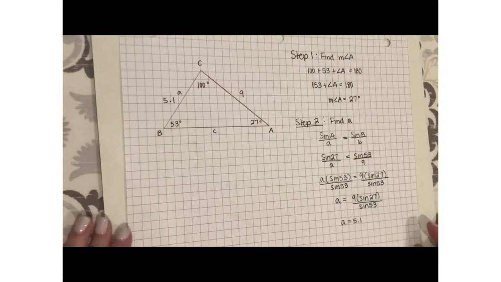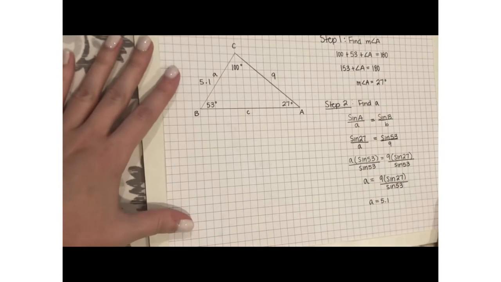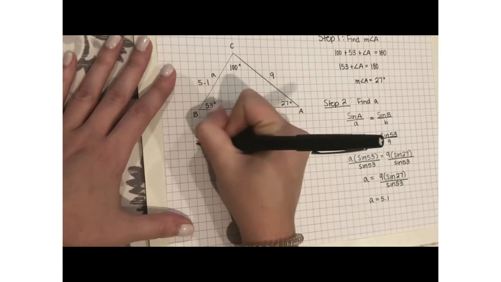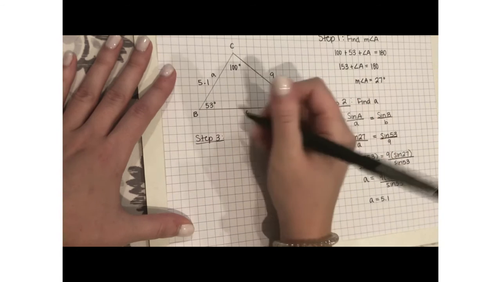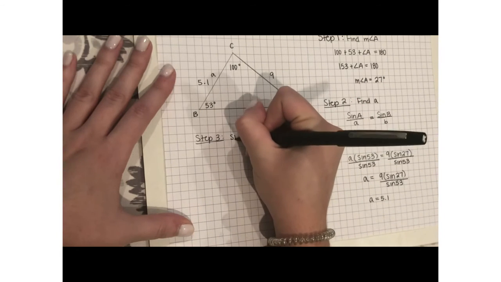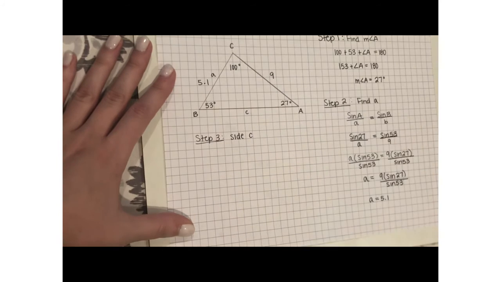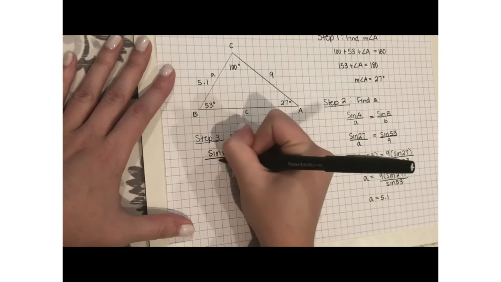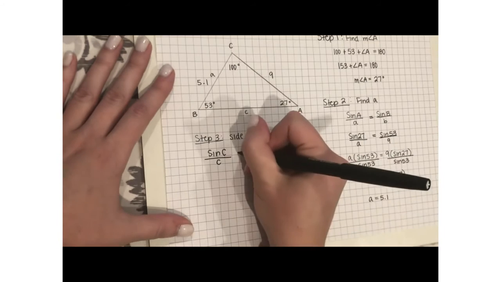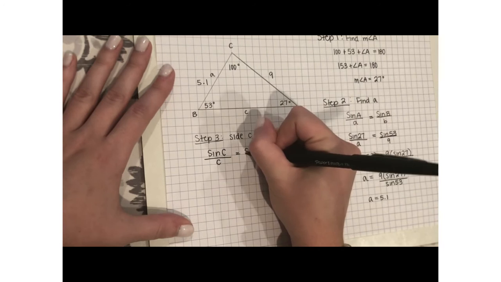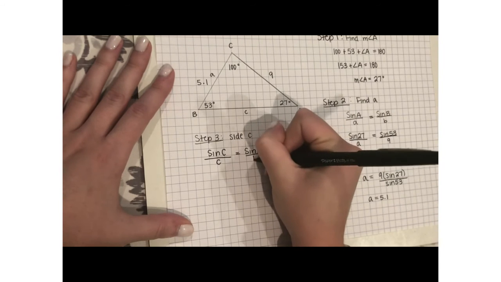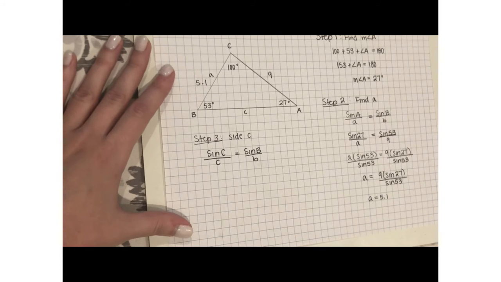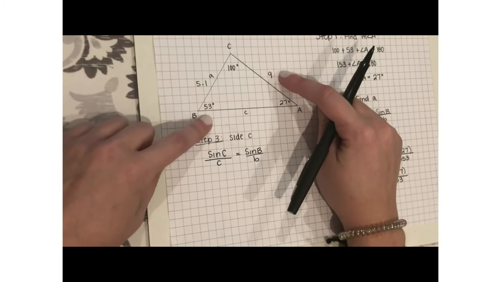So we're going to use the same steps to find side C. So step 3, I need to find side C. I'm going to have the sine always start with what you're looking for. So I'm going to have sine C over C, and I'm going to equal it to my original sine B over B. You could use sine A over A. You would get the same answer. Just to be a little more consistent, because we're given definitive numbers for B, I'm going to use B again.